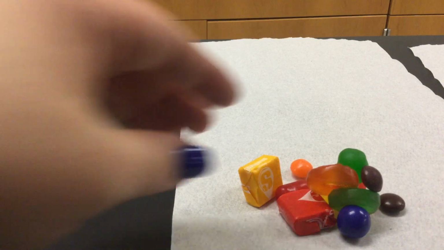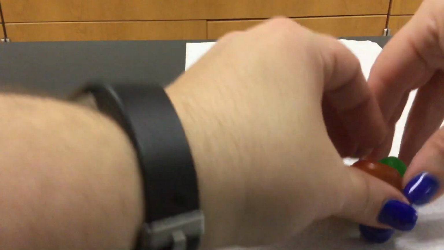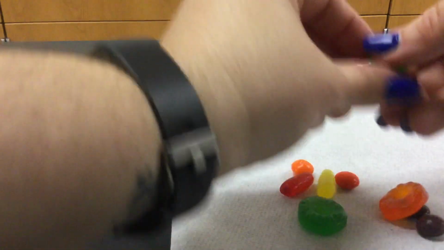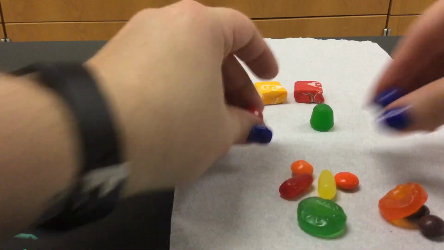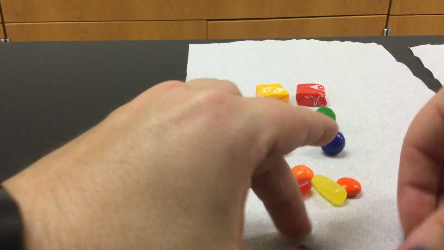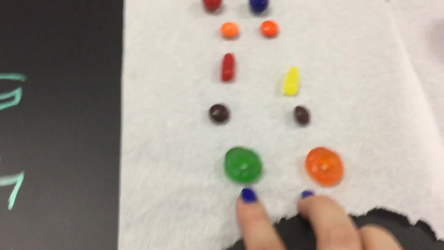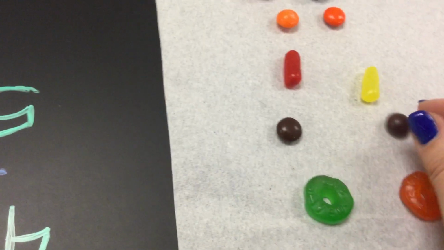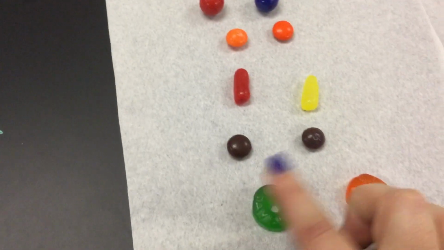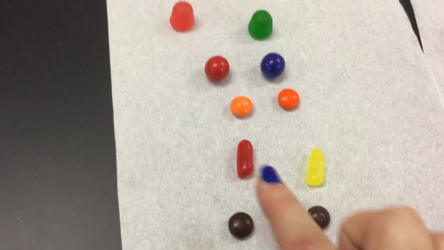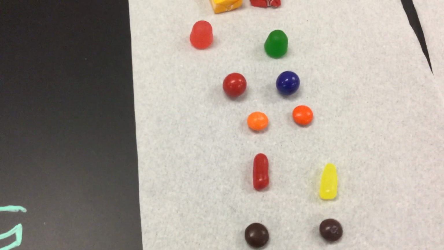These might not necessarily be in the same order as they are on your paper. I'll put the two candies together. Ooh, got bubbles rolling away. Alrighty, so you have a green and an orange lifesaver. These are the Skittles. Yeah, they're two purple Skittles. A red and a yellow Mike and Ike's.